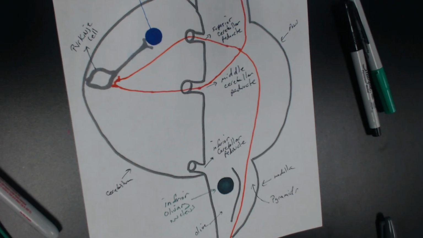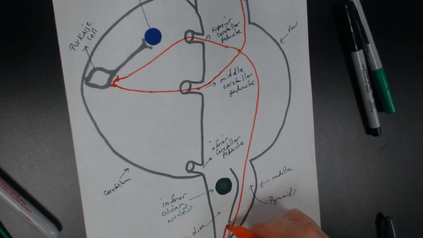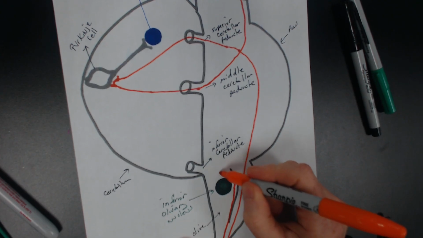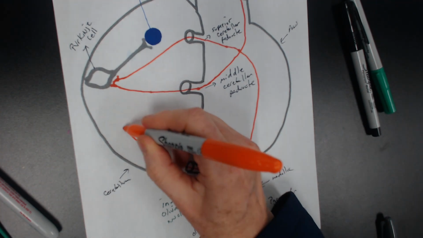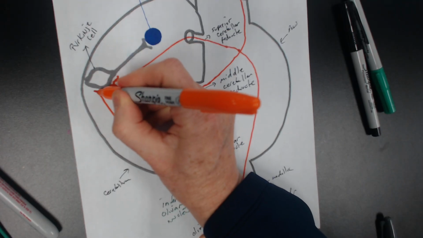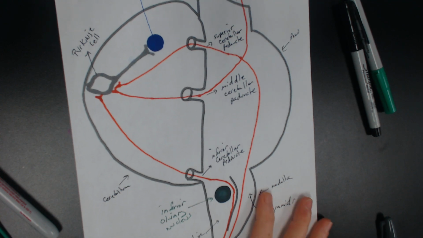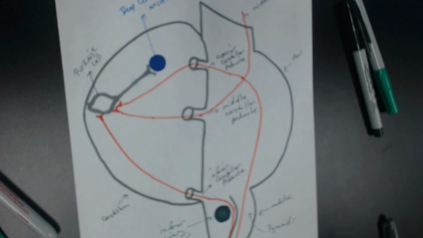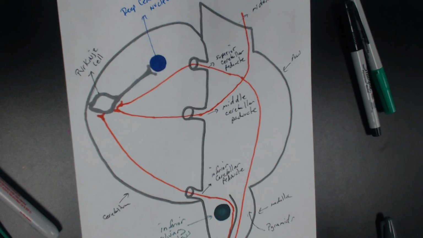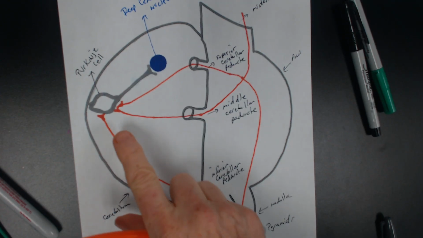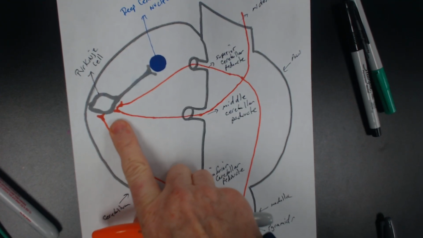And then we're going to look at another pathway that comes in and travels up the spinal cord, enters through the inferior cerebellar peduncle, and makes contact with that Purkinje cell. These are the three different pathways we're going to look at today, but the important part here is that every time there are axons coming in through the inferior, middle, or superior cerebellar peduncle, they make contact only with that Purkinje cell.